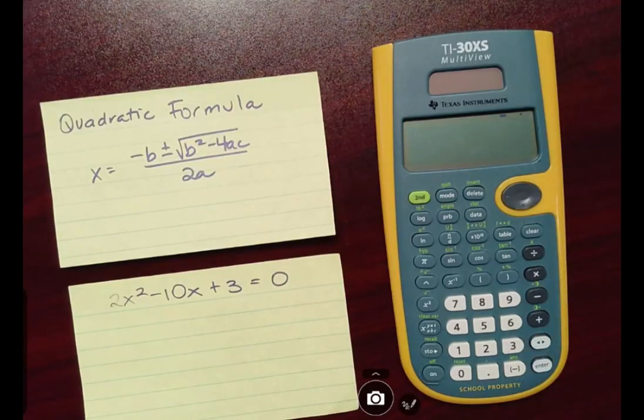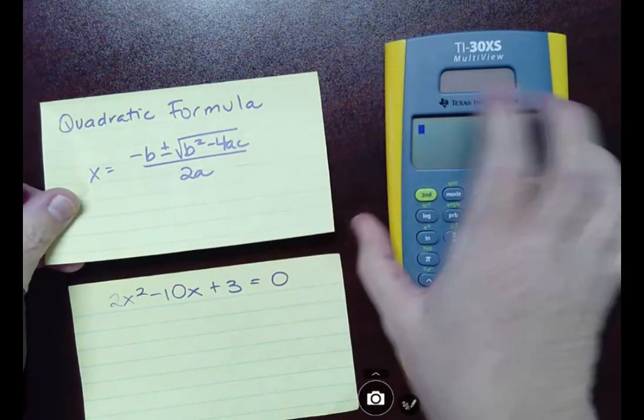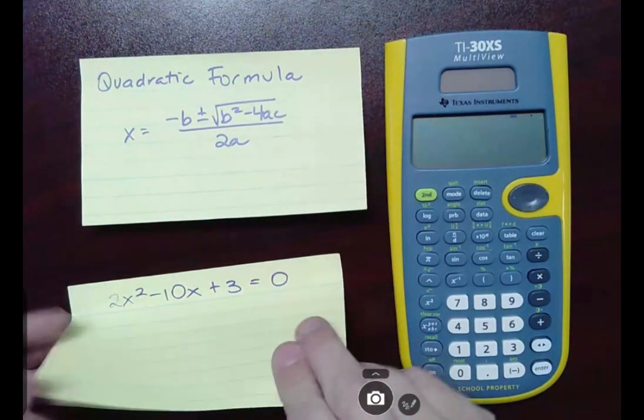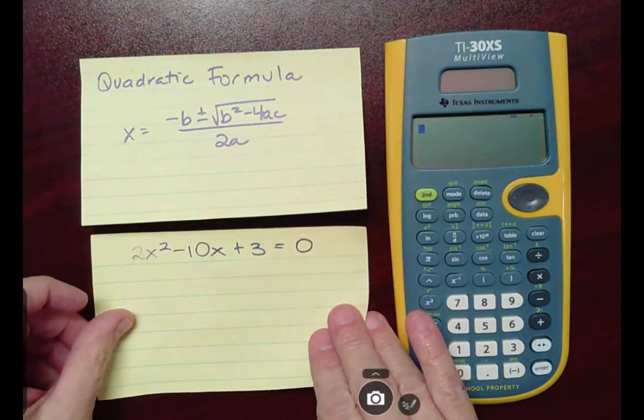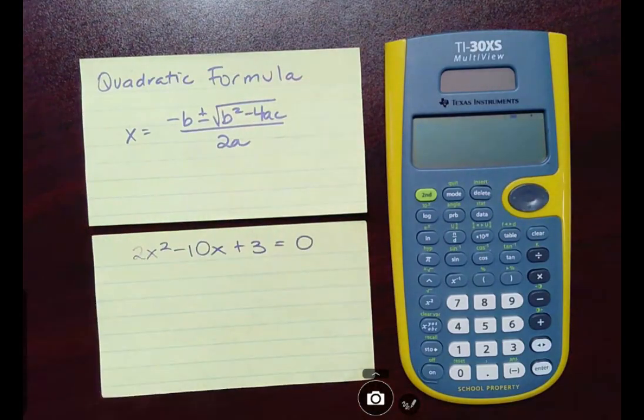In these last examples, I'm going to show you how we can use the quadratic formula. And the quadratic formula is on the formula sheet. You don't have to have it memorized. But the quadratic formula looks really complicated, looks very tricky. If you've never used it before, it can be. But we're going to use our store button with the quadratic formula, even as complicated as it is.